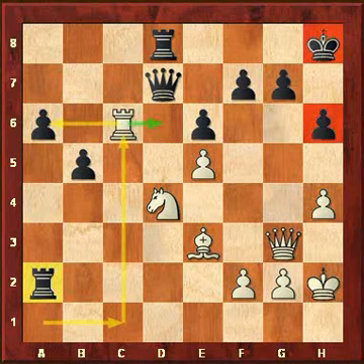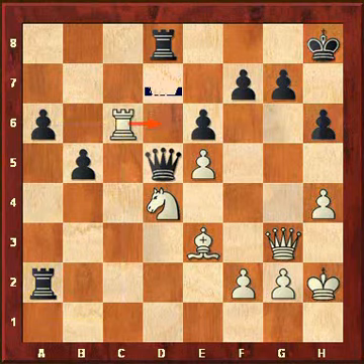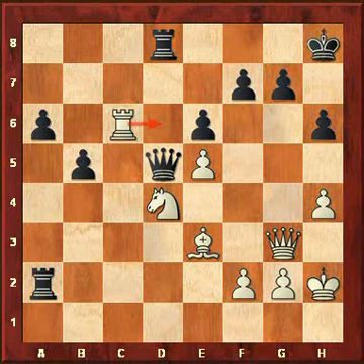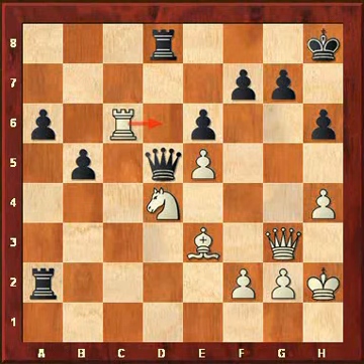Black played queen d5, trying to avoid rook d6, and the terrible blow bishop h6 followed.